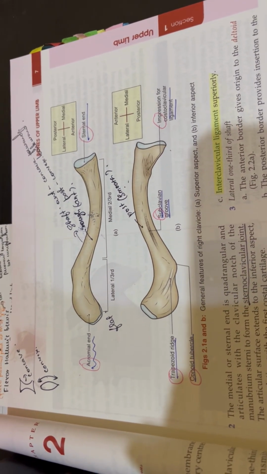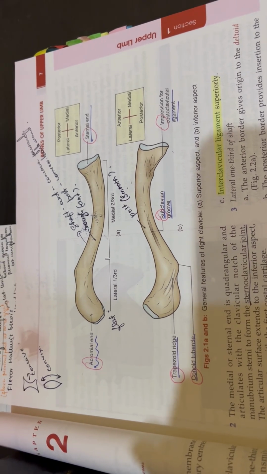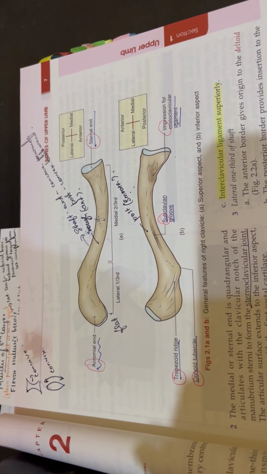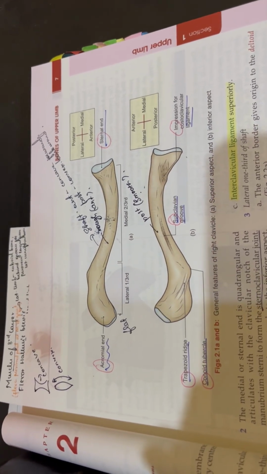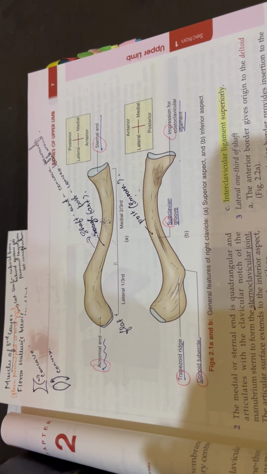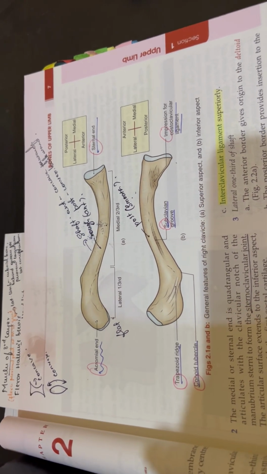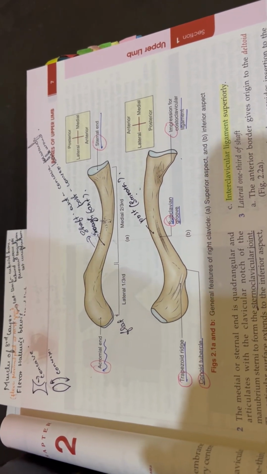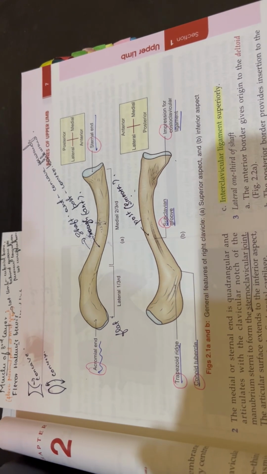So today we are going to look at the clavicle. It is the first bone in the upper limb and in the upper body. What we are going to look at, and what is required, is first the side determination, the shaft, which is an important structure, the lateral and medial ends, and the attachments.